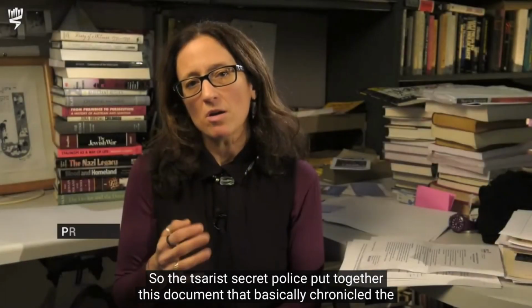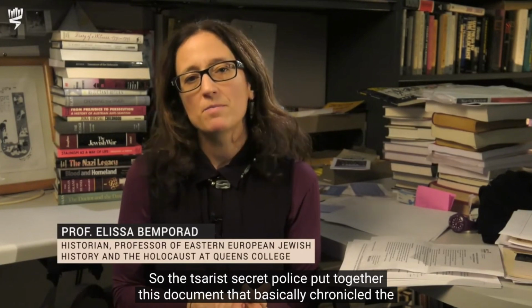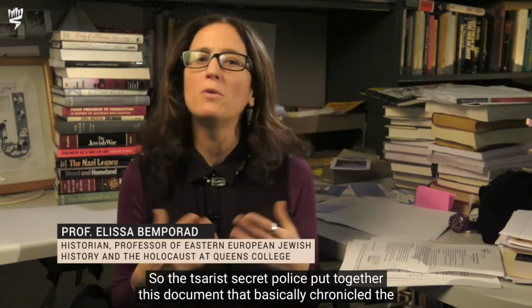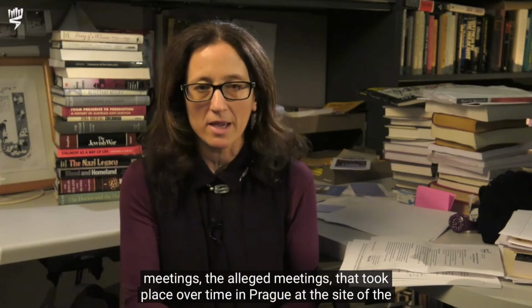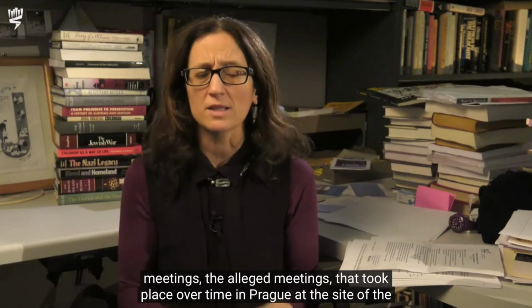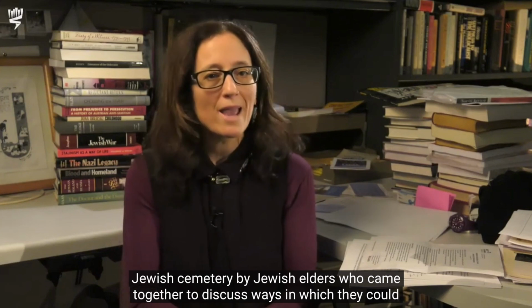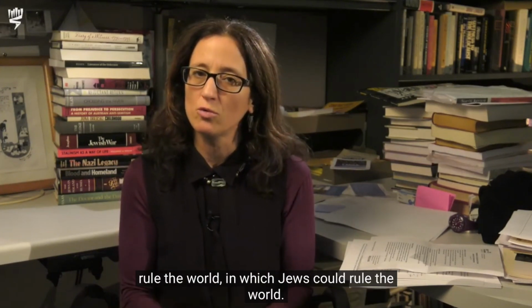So the Tsarist secret police put together this document that basically chronicled the alleged meetings that took place over time in Prague at the site of the Jewish cemetery by Jewish elders who came together to discuss ways in which they could rule the world.